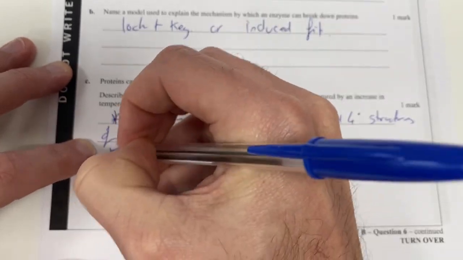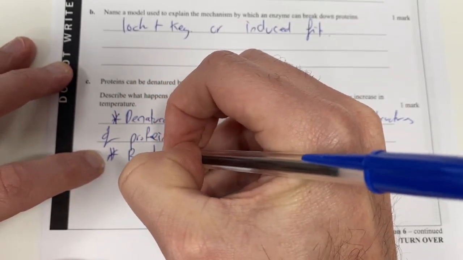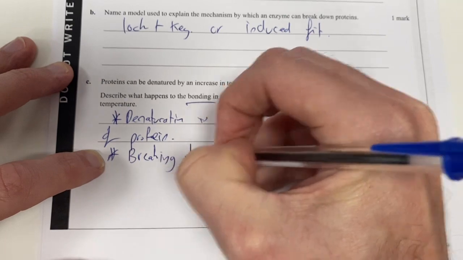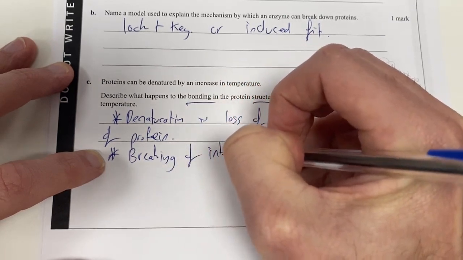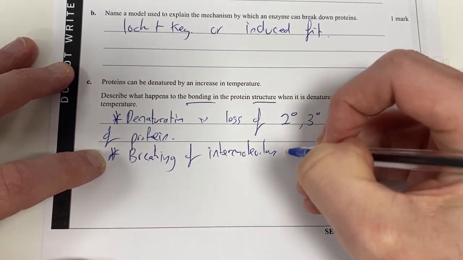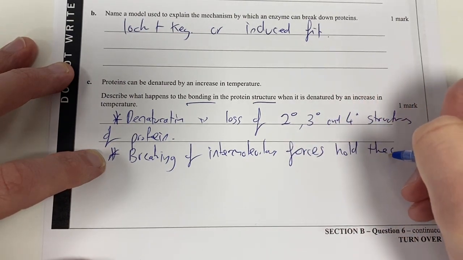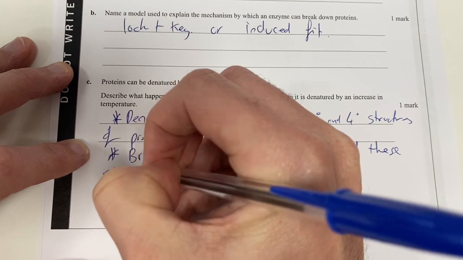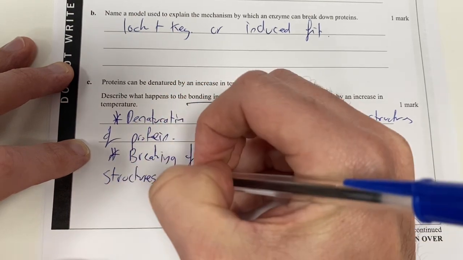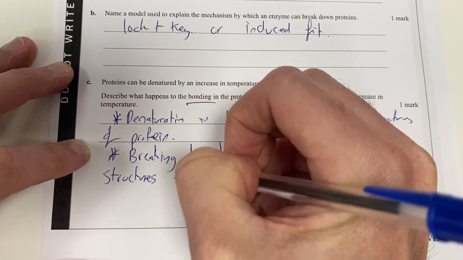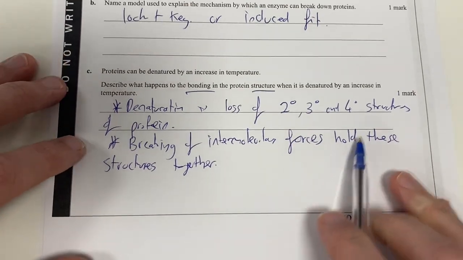Now this is to do with the breaking of intermolecular forces holding these structures together. This is only a 1 mark question, so I think that should be enough to answer our 1 mark.